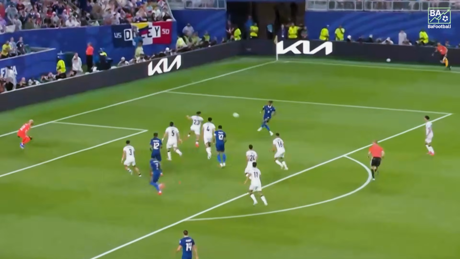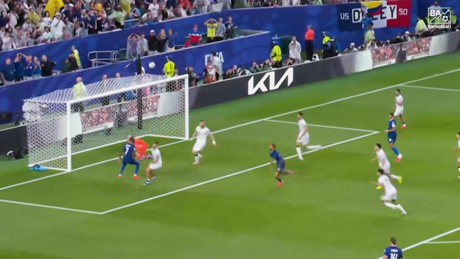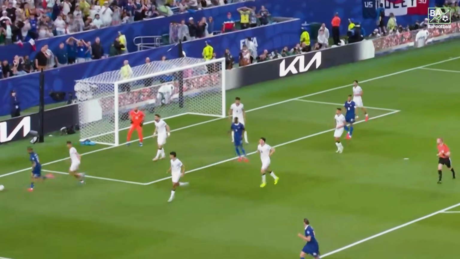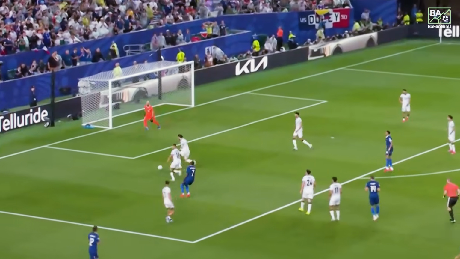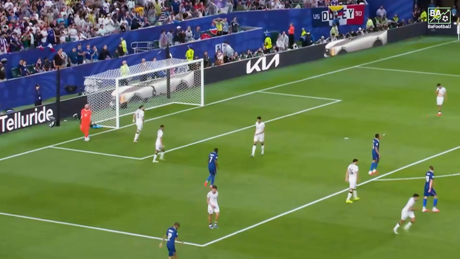Mbappe then releases the ball to Olise, who finds himself in a shooting position and strikes toward goal. Unfortunately for France, the shot crashes against the post and a highly dangerous chance goes begging.